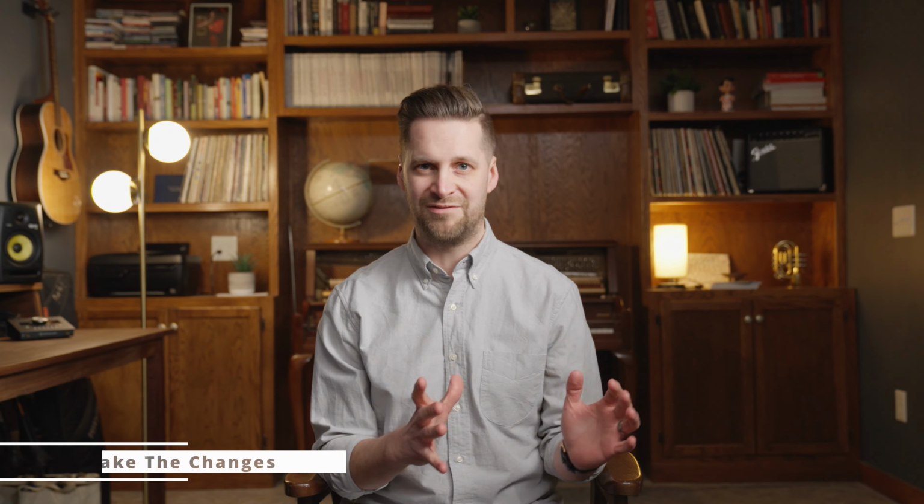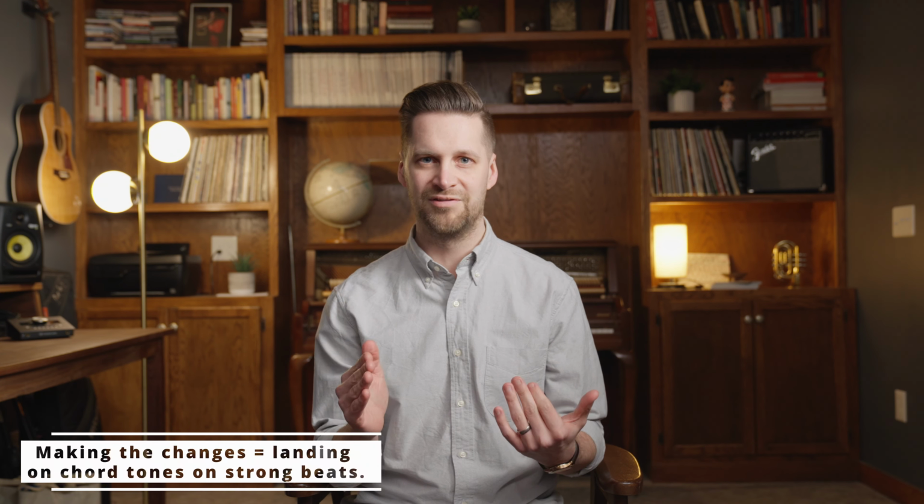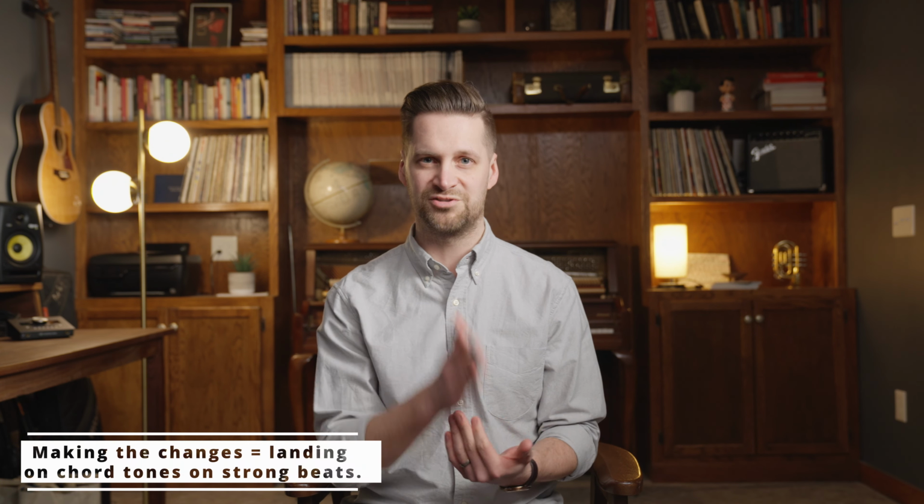So you may have heard that phrase before, I want to make the changes, or we should be nailing the changes when we play. What does that mean exactly? Well, essentially what we're talking about is when chord changes happen, we need our ideas and our melodies and our lines to land, to resolve on chord tones on strong beats of the measure, right?